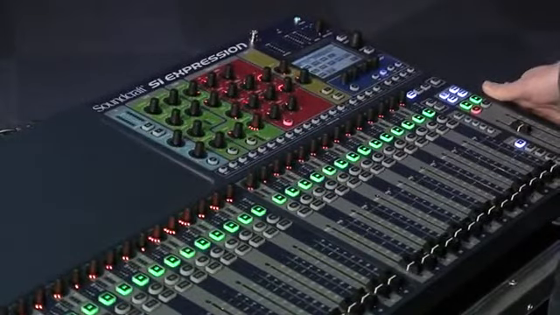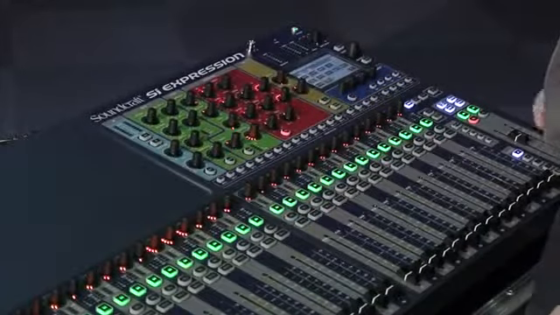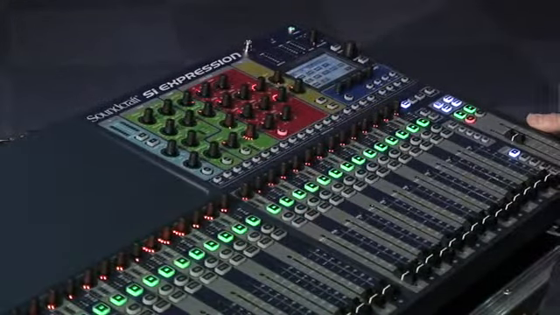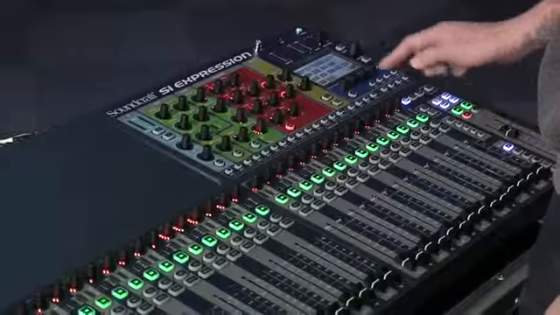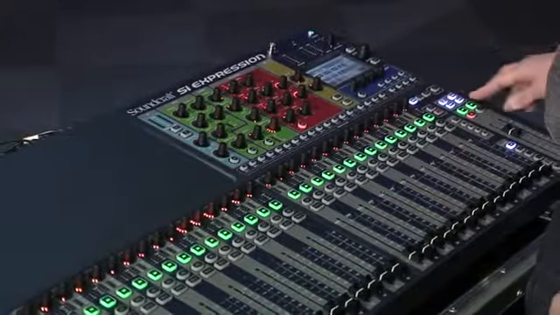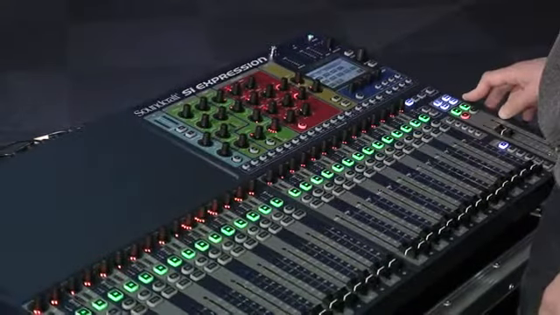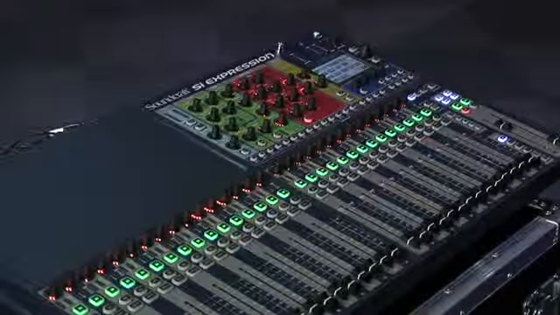Everything looks pretty simple to operate. It looks to be one button, one function, one pot, one function. So it looks like it would be quite difficult to get confused. We've got a 4-bank Lexicon effects rack, and everything looks and feels quite nice. So let's pass some audio through and see how it sounds.